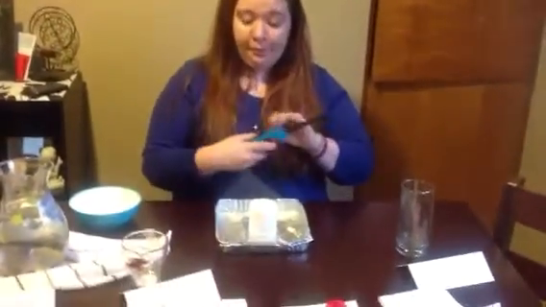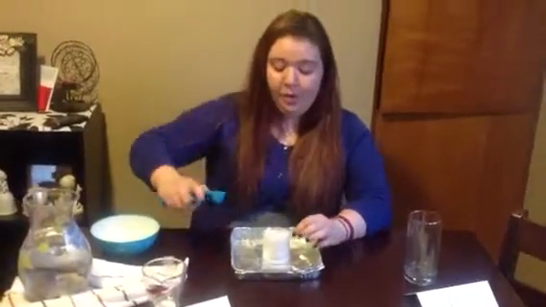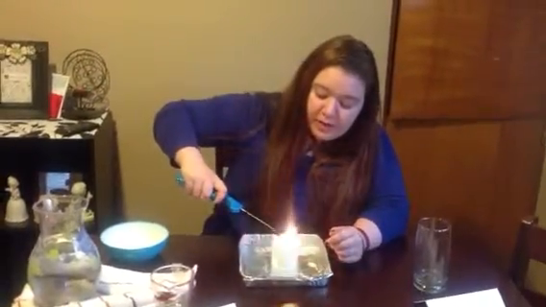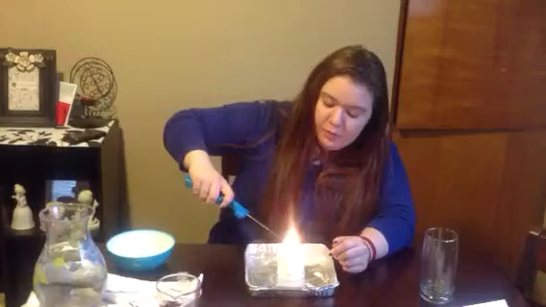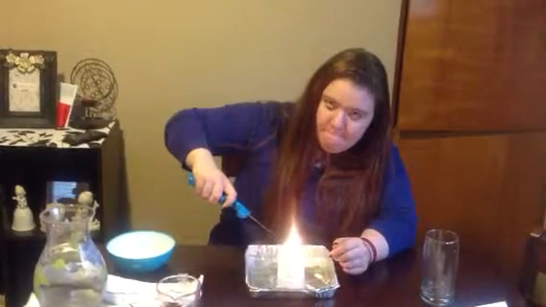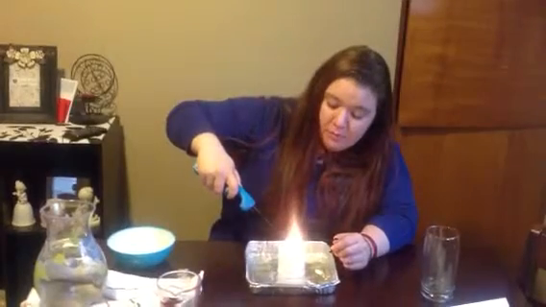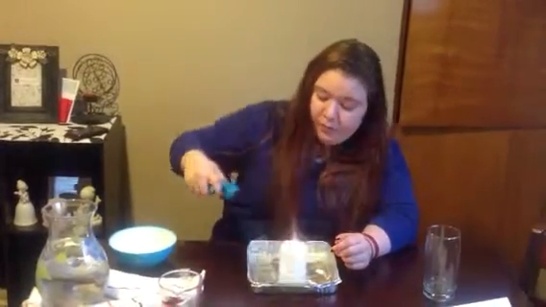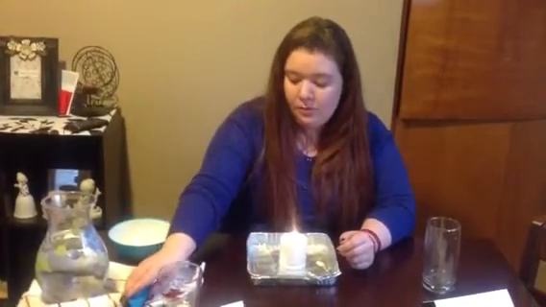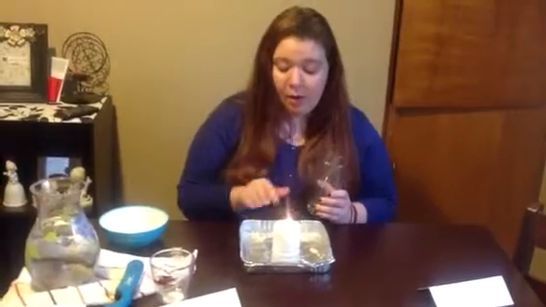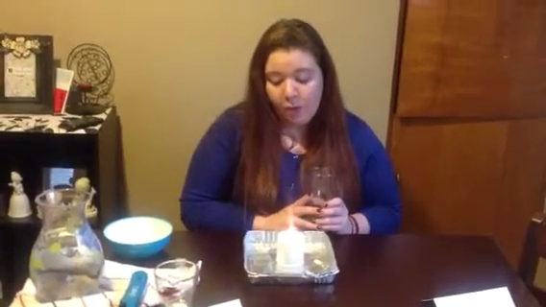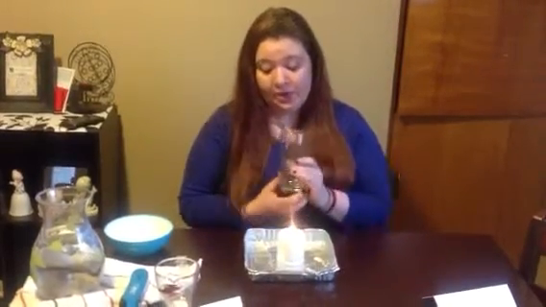I'm going to grab my lighter. We have to be very careful when we deal with fire. And I'm going to light my candle. What do you think will happen to the water? I'm going to be placing this cup over the candle. What do you think will happen to the water and to the flame? That is what we need to be paying attention to.